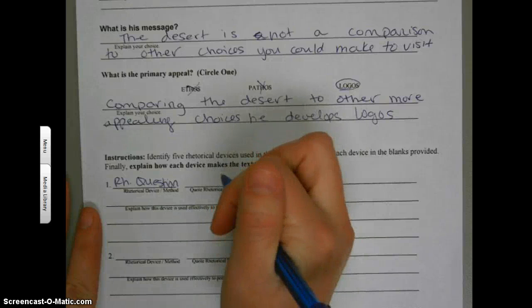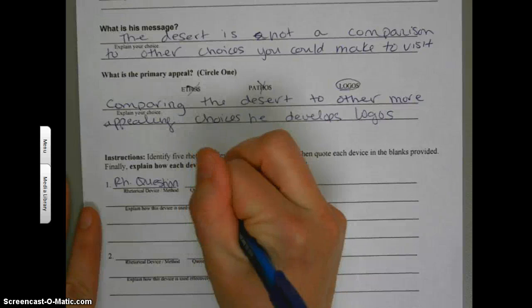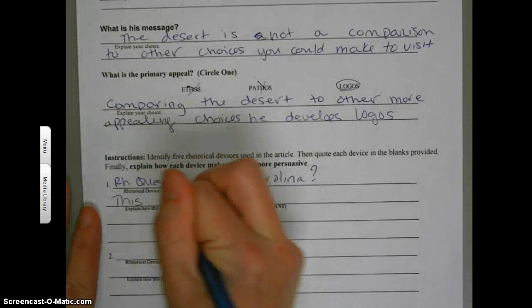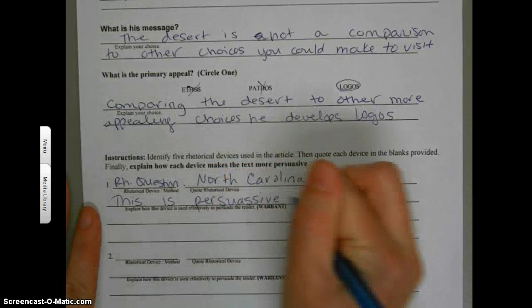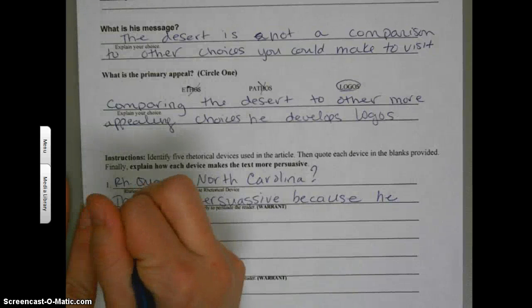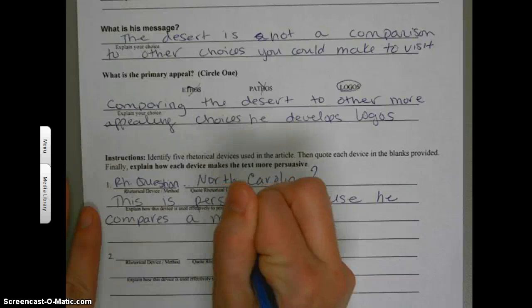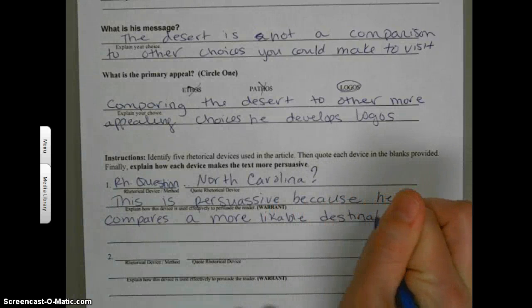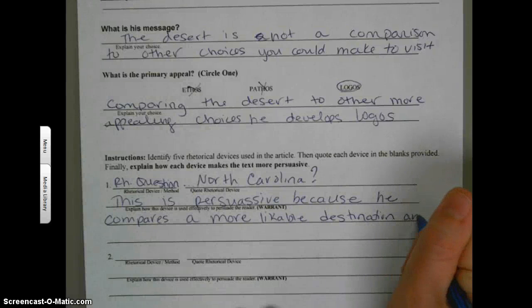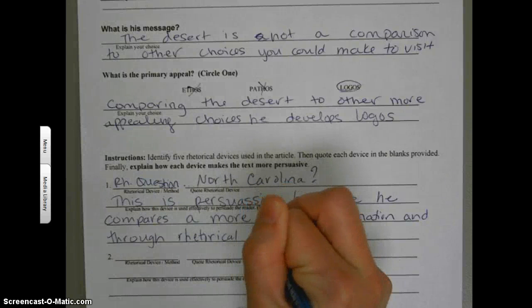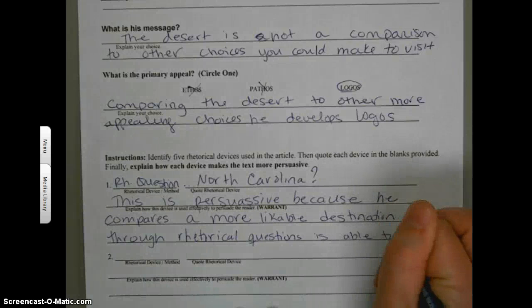And I'm going to use an example. I'm just going to pick a short question. I might even just say North Carolina? North Carolina? This is persuasive because what did he say about there's the misty hills. Misty hills, and what else does he say? The colorful Colorado. He compares a more likable destination, I guess. And through rhetorical questions, is able to develop logos.